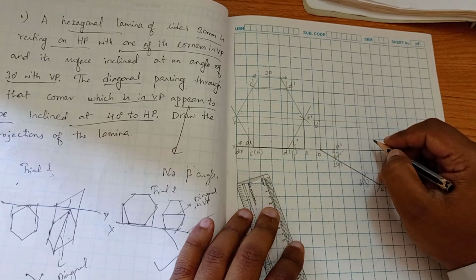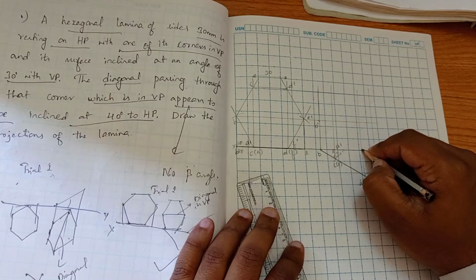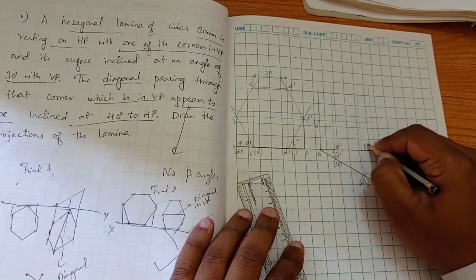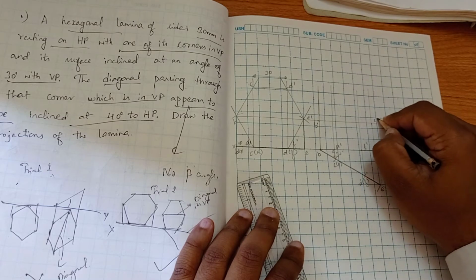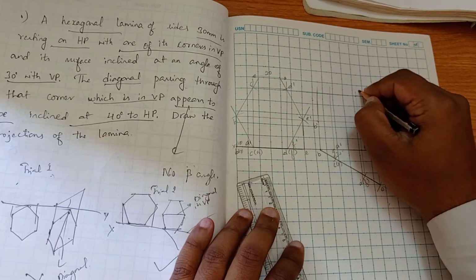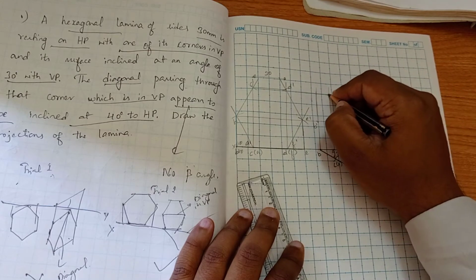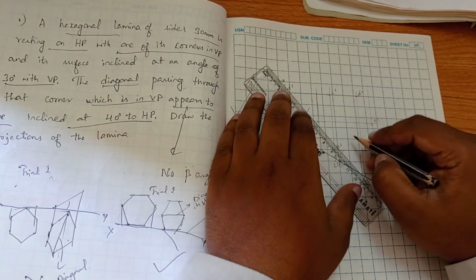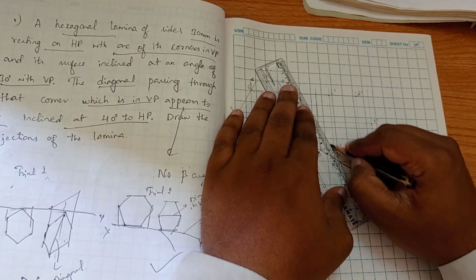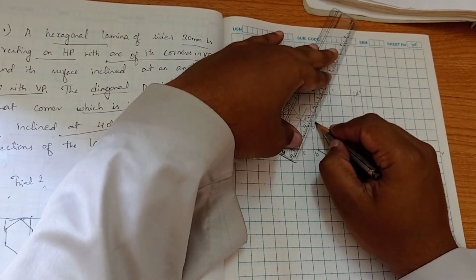Okay, and this is F dash, this is E dash, this is D dash, and this is C dash. So we have to join this.